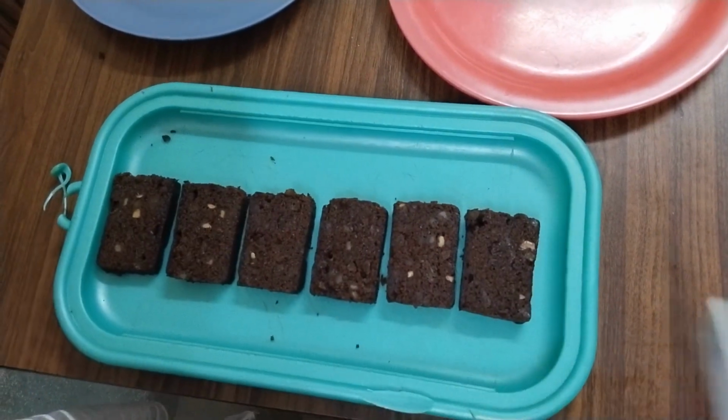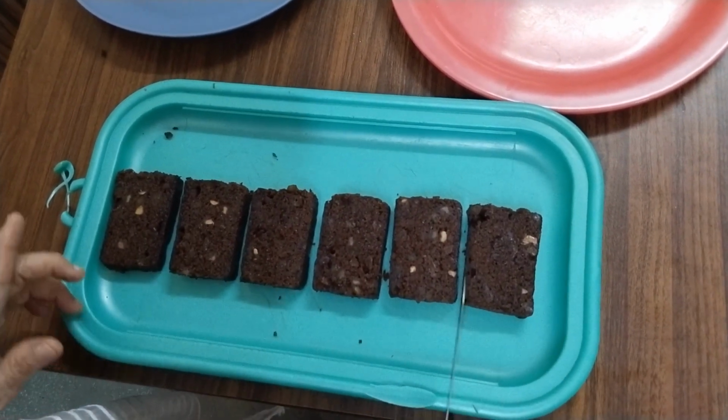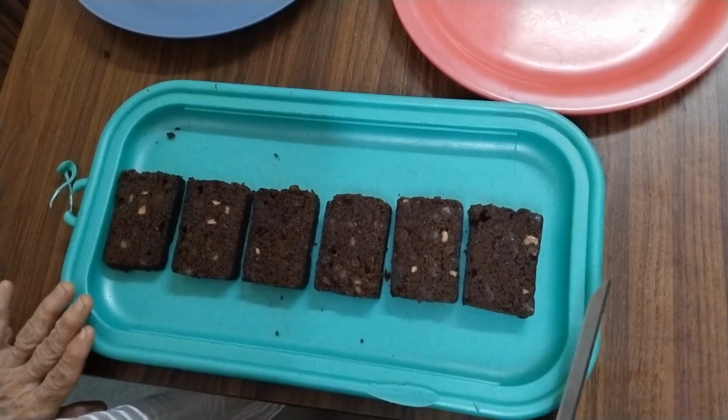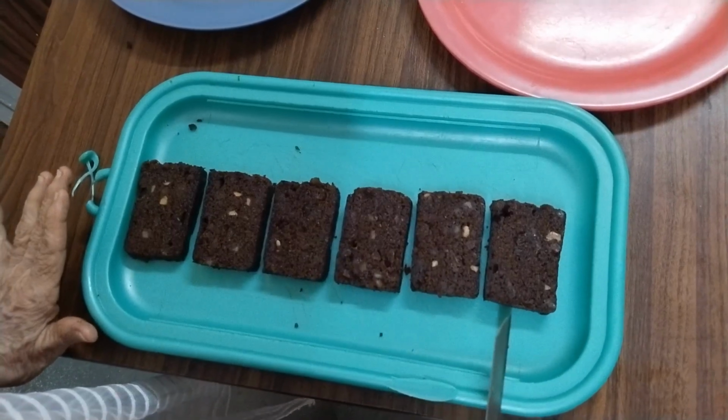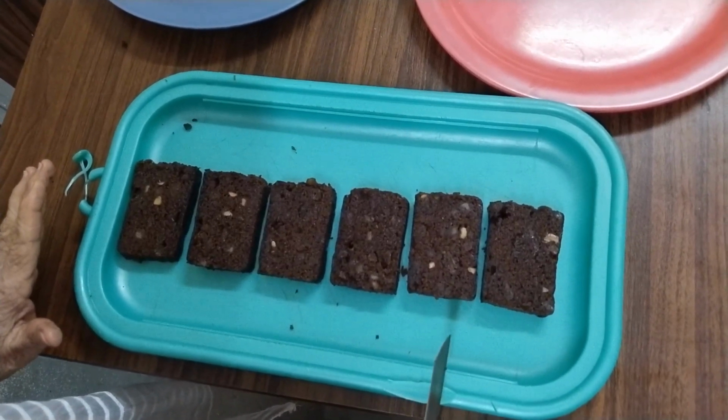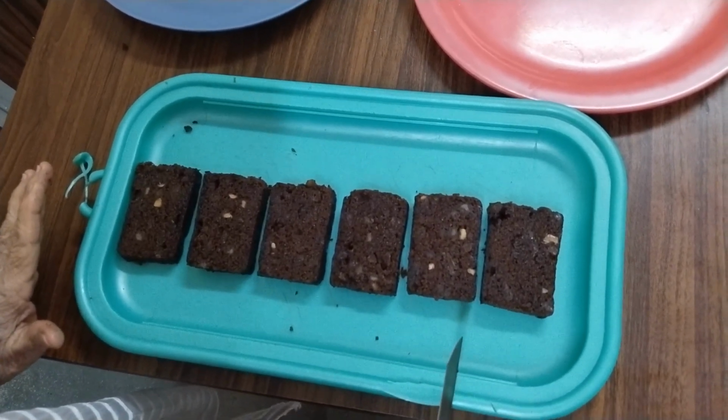Now the cutting business is over. I have cut them into equal pieces. Rani, will you please count and tell me how many pieces are there? Yes, Nani, 6 pieces. Good.